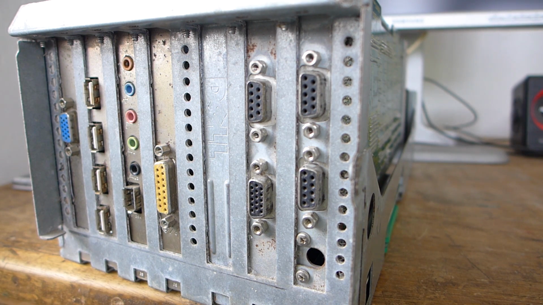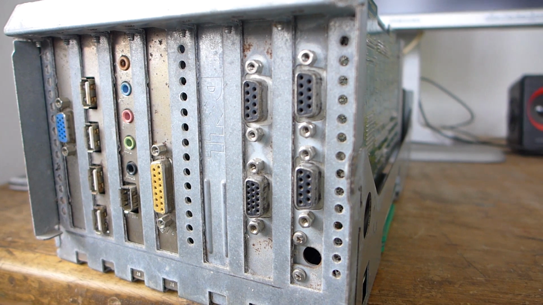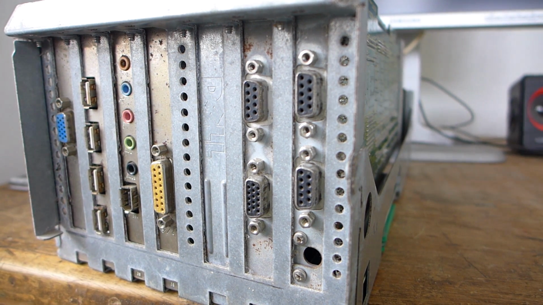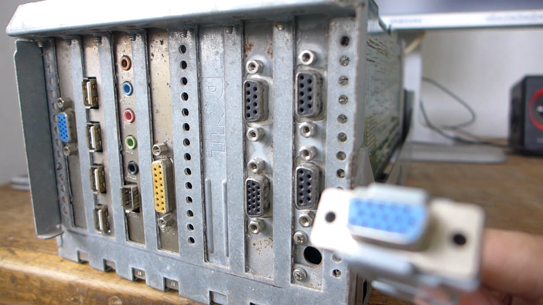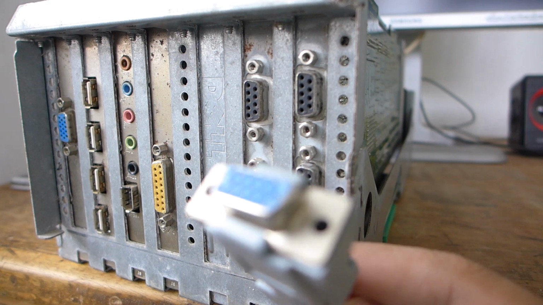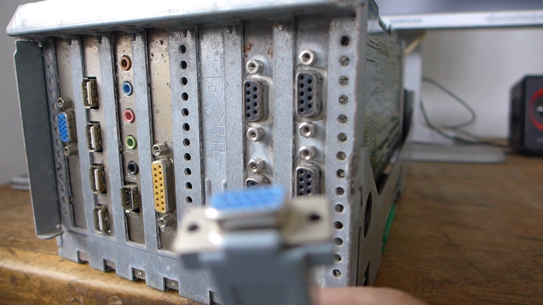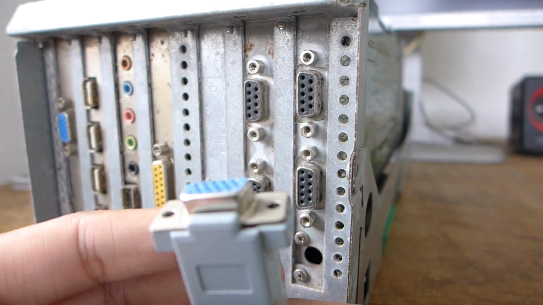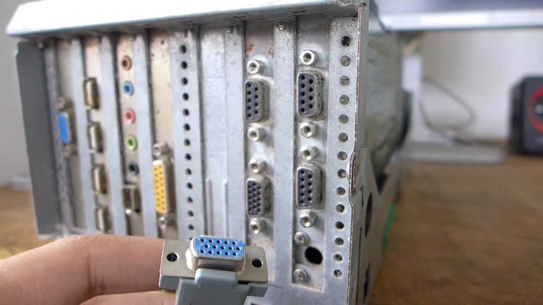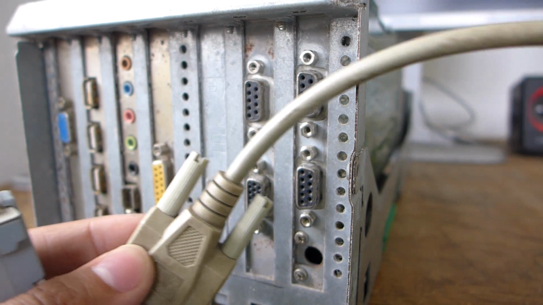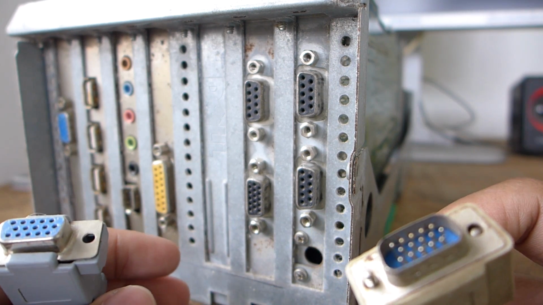improve stability. So the recommended way to make a video cable for the DTL-H2000 is to, where is that adapter? Here it is. Where you basically take another female DB15 connector, and then you just take a VGA cable with all the pins available.